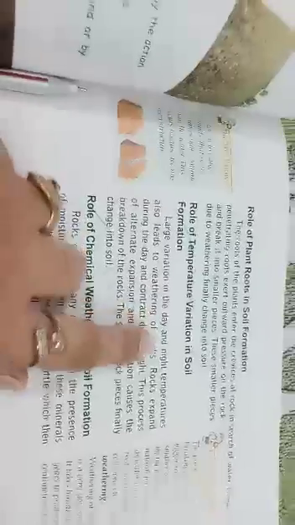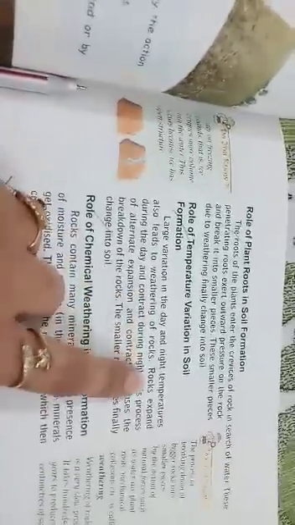Next, third is the role of temperature variation in the soil formation. Variation means change. Due to the change in temperature, how is soil formed? We know that during daytime temperature is more and during night time temperature is less. Large variation in day and night temperature also leads to the weathering of rocks.